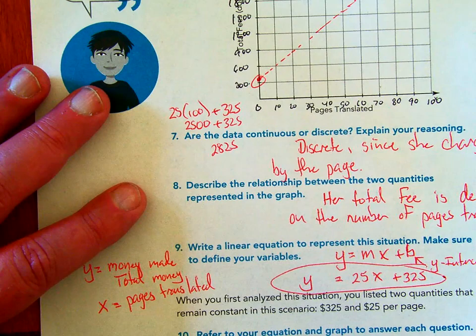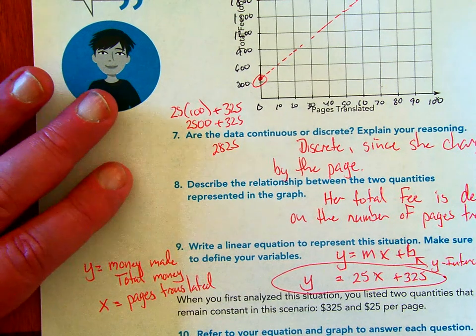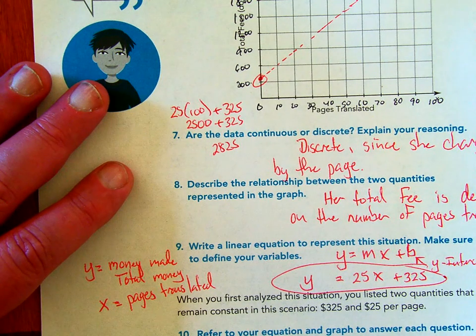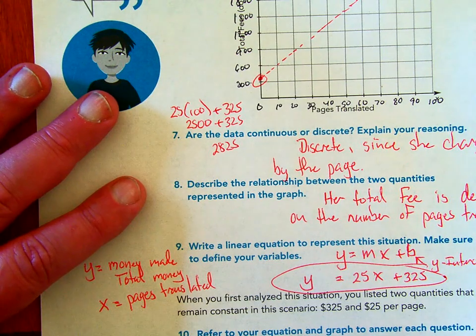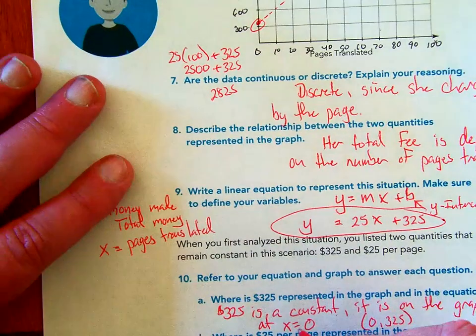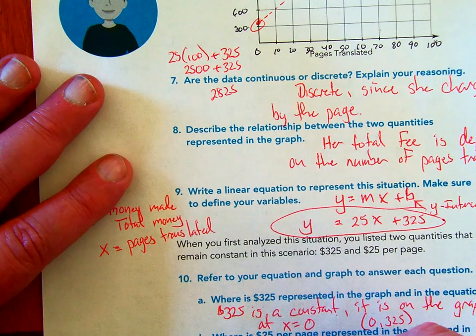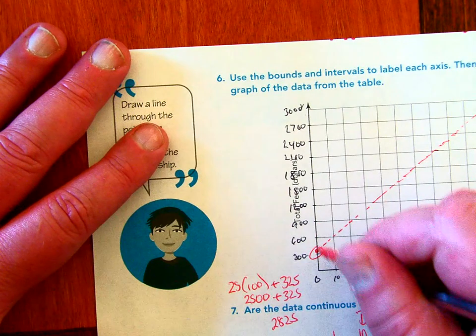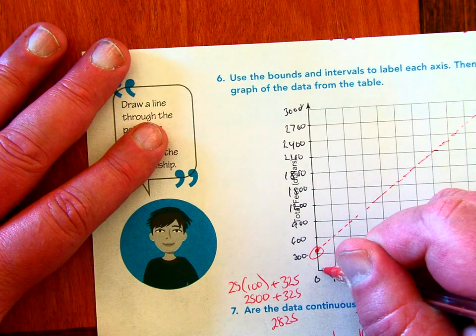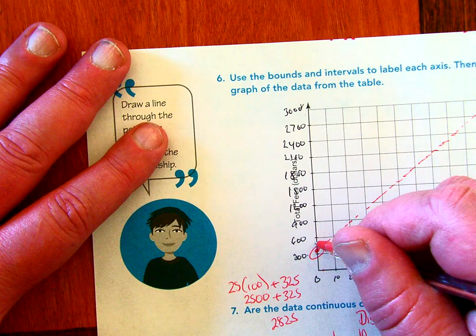And where is $25 per page represented on the graph? Again, that's a constant. 25 is a constant, $25. And that rate of change, every time x increases by 1, y goes up 25. So up 25, forward 1. Up 25, forward 1.